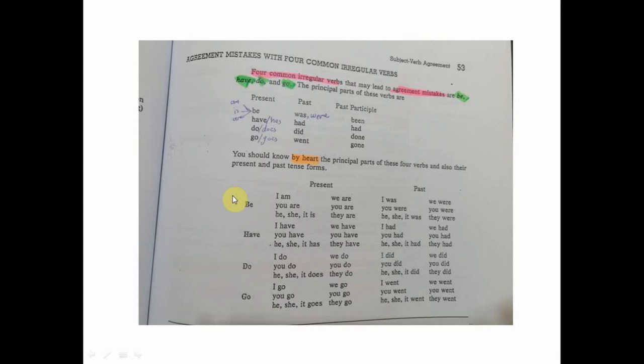Let's have a look at the first group, be. Again, be in the present. With I, it should be am. With you, it should be are. He or she or it or a singular noun, it should be is. Now, we are, you are, they are, or any plural subject we need are.